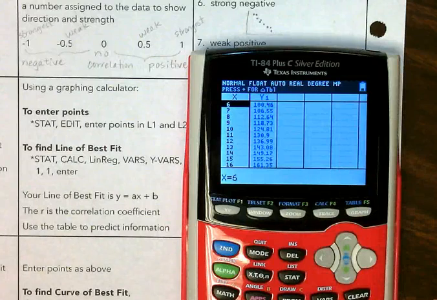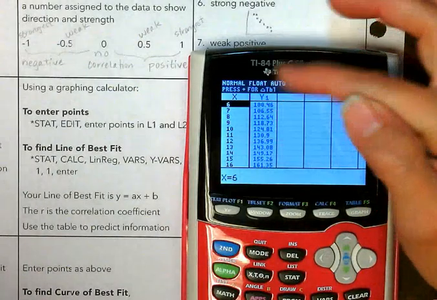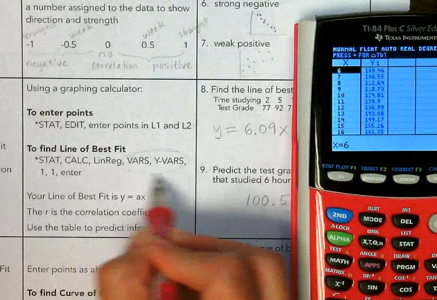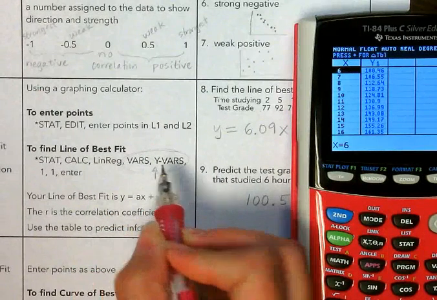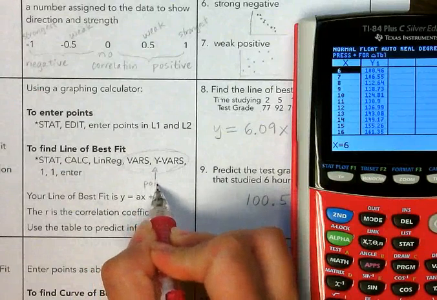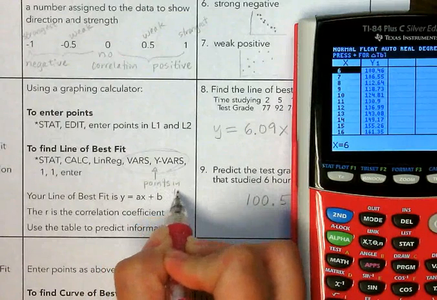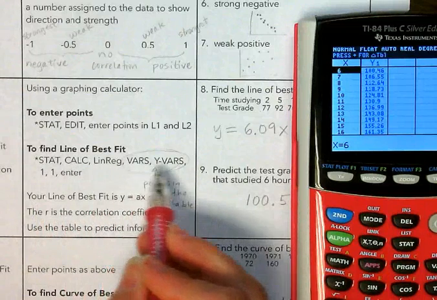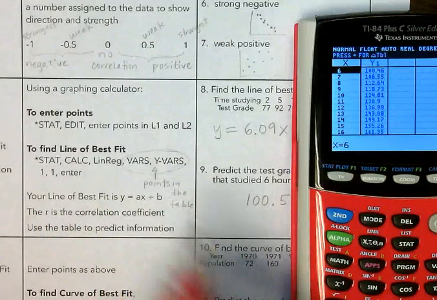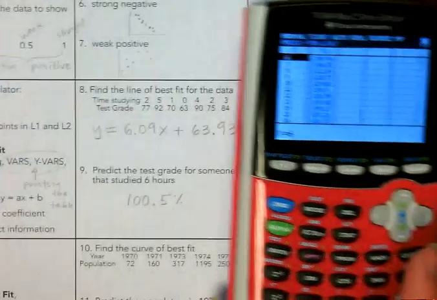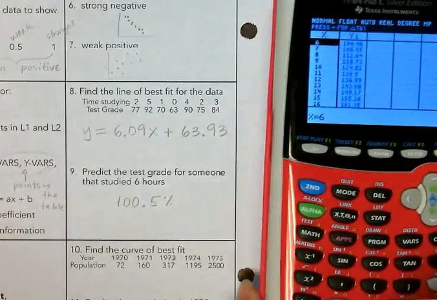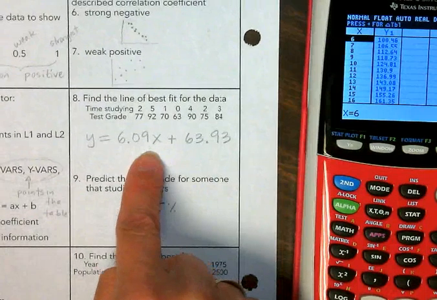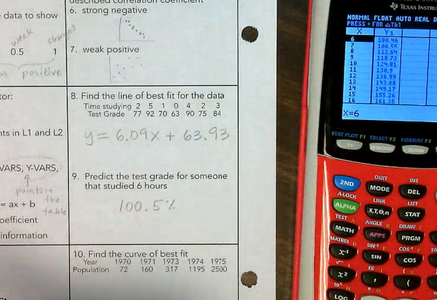If you're during the test and you go to the table and you don't have anything in your y column, that's because you didn't do these steps right there, the vars, y vars 1 and 1. That is how you get the points in the table. So you have to do the line of best fit, the vars, y vars 1, 1. That's how you're going to get the points in the table. So you can't forget to do that if you're trying to predict. If you forget that information, but you do get your equation, you could always fill in 6 right there and then just work out the problem and you will get the same answer.